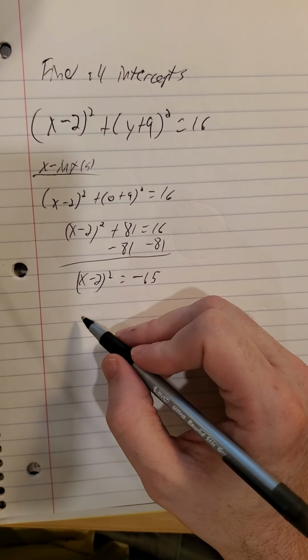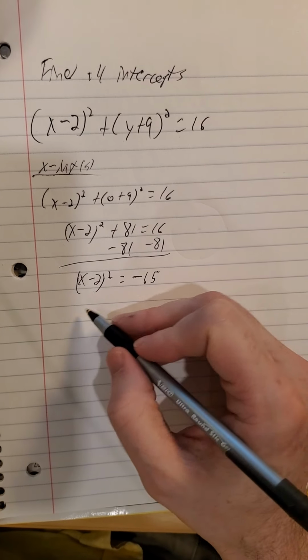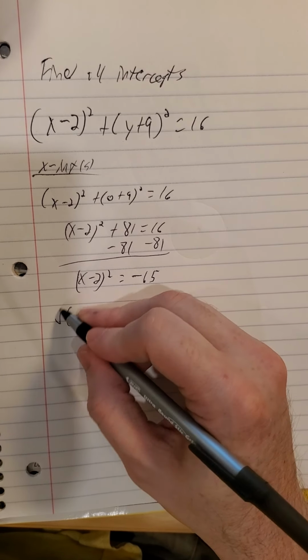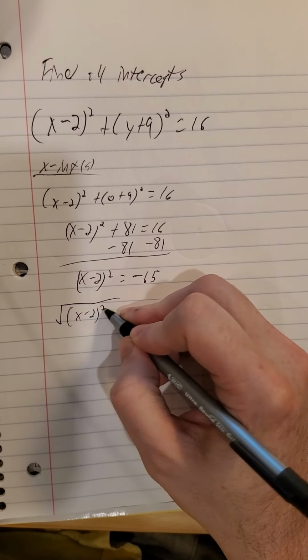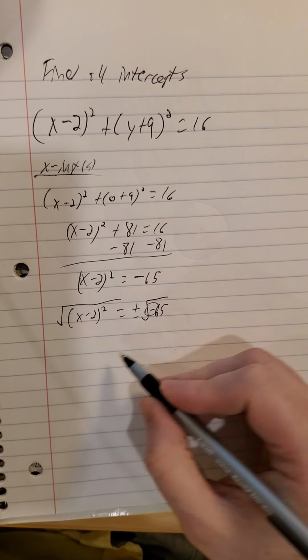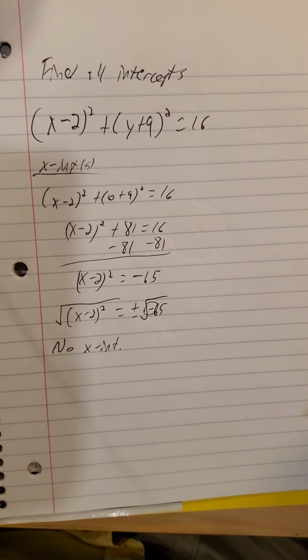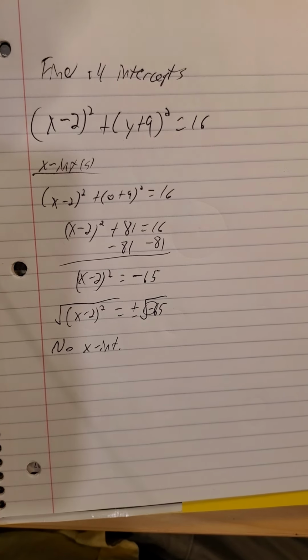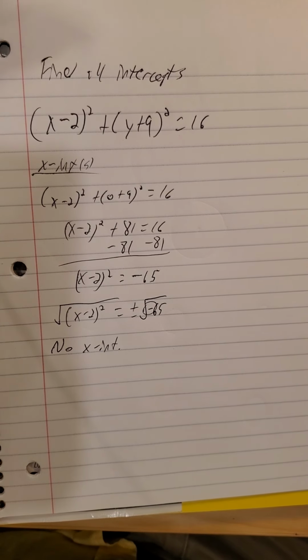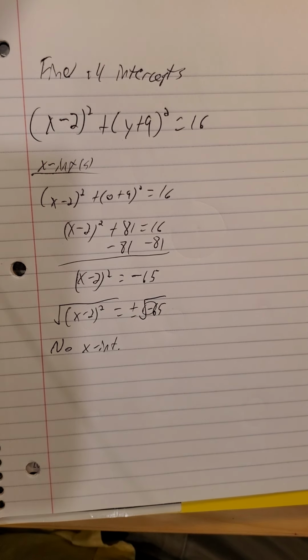I can't have an x-intercept that has an i involved. My next step would be to do the square root of both sides. So we have no x-intercepts. Remember, an x-axis and a y-axis, those are just real number lines. So if we're kicked off of the real number line, we're not in the xy plane anymore.